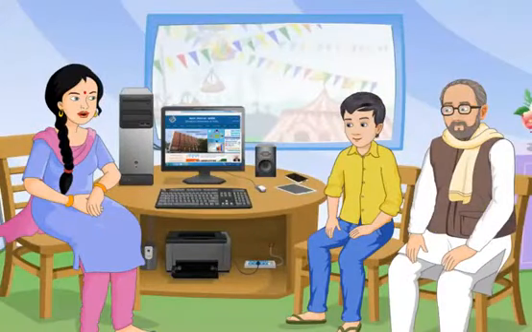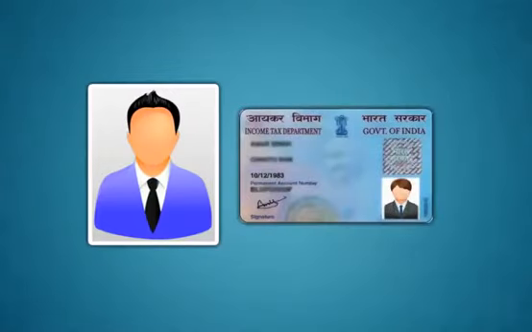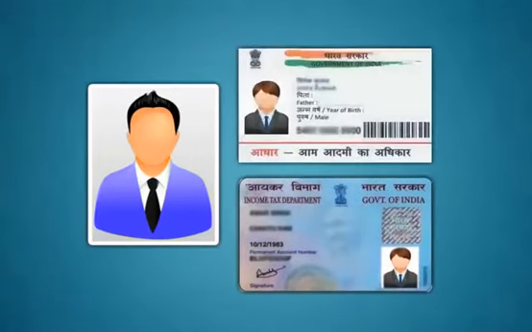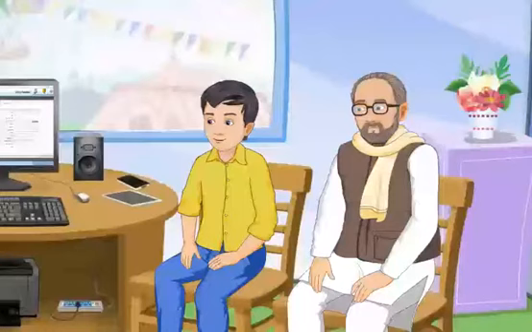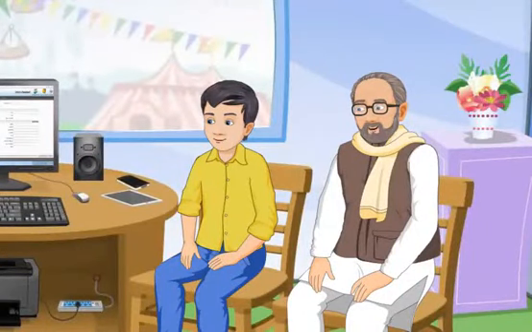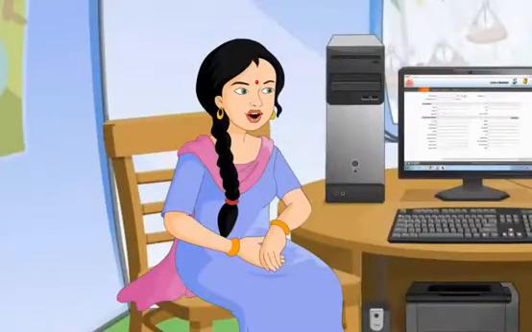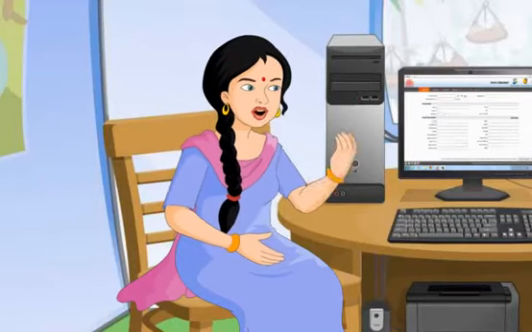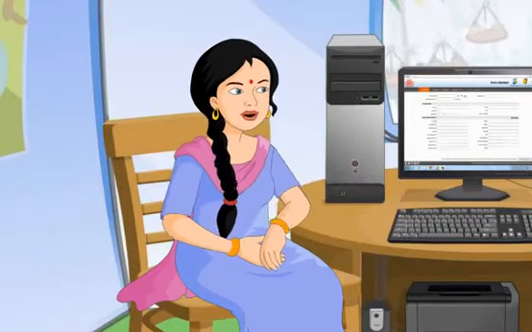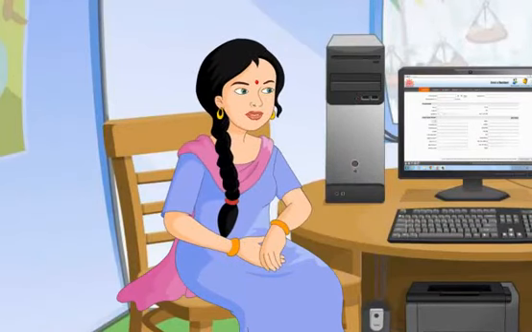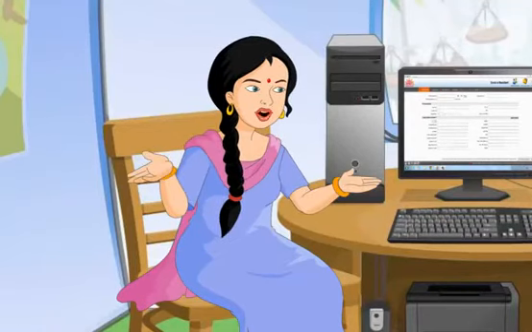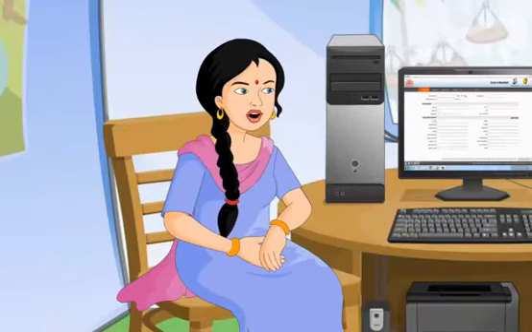Which documents are required to apply for a voter ID card? For this, you require 1 passport-sized photograph, 1 identity proof, and 1 address proof. I have even heard about digital lockers. Can you explain to us about its benefits? Yes, sure. A digital locker provides secure access to government-issued documents. It uses authenticity services provided by Aadhaar.